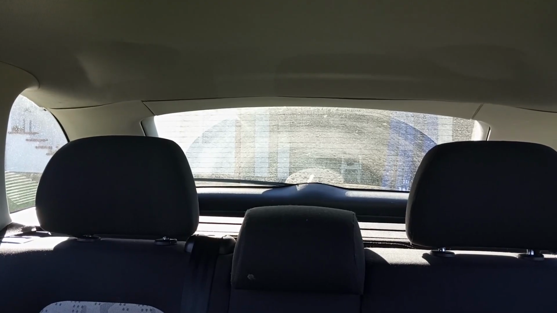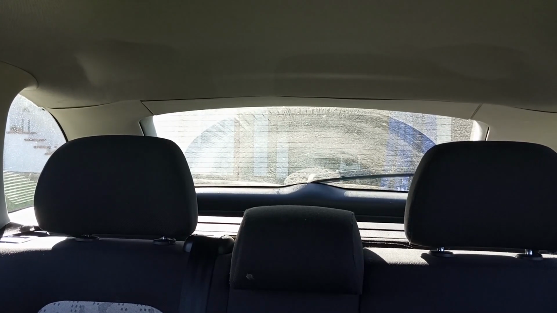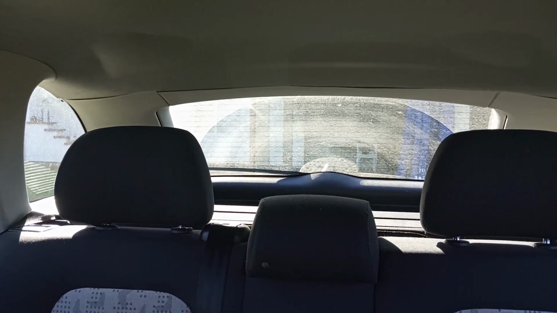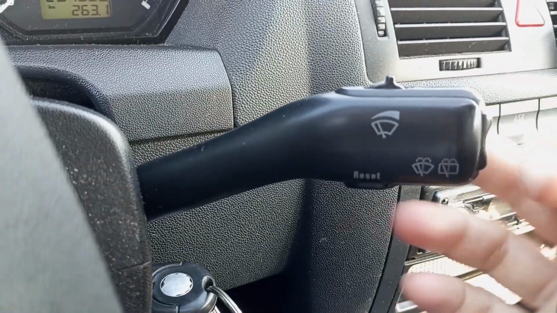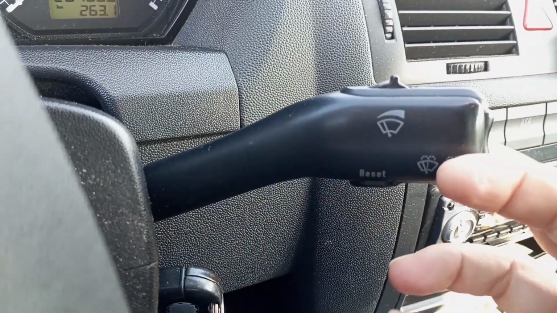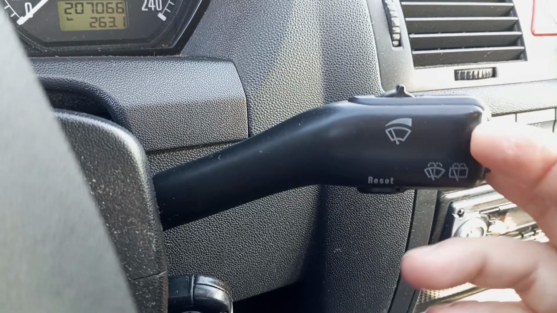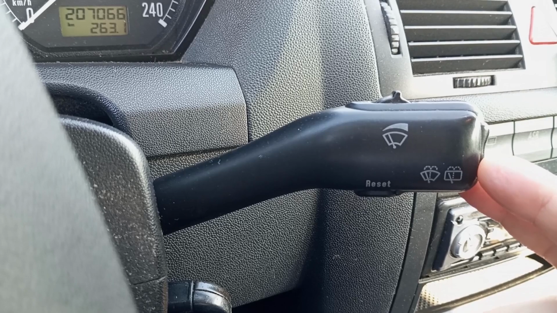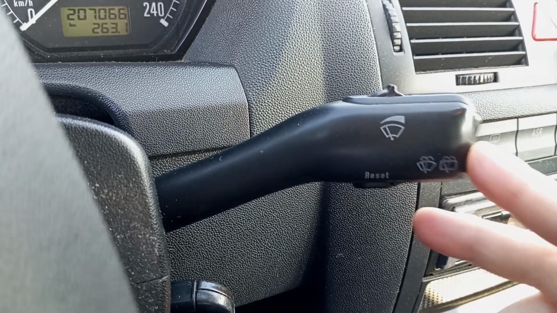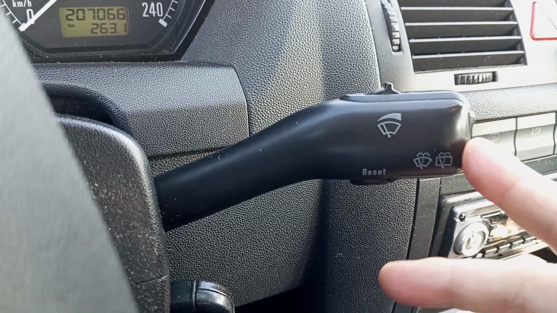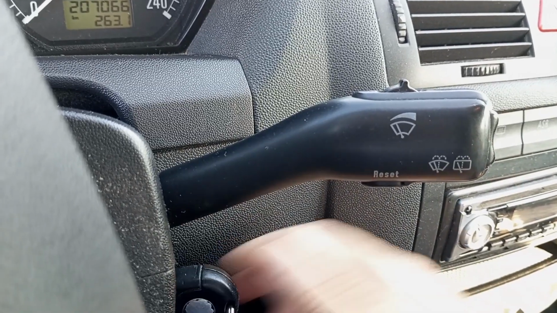Also, the rear wiper automatically turns on if there's rain and when you put the car into reverse. Now, also know the rear wiper has a command to turn on the washer nozzle for the rear wiper. So when you push the stock back like this, you can push it a bit more and engage the rear washer.